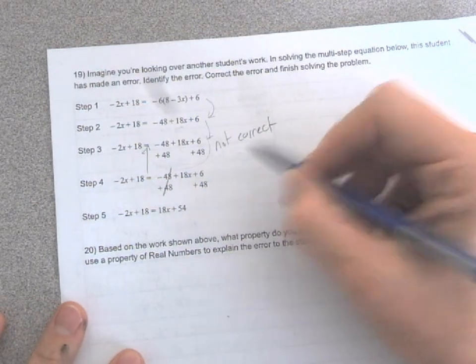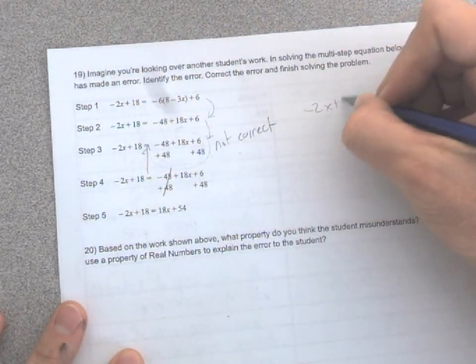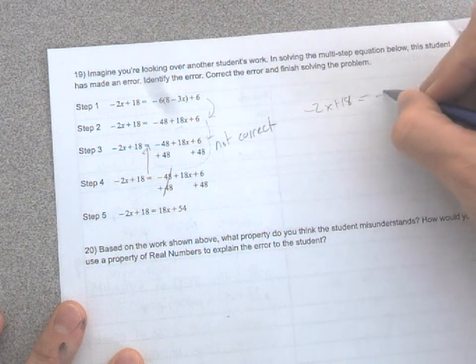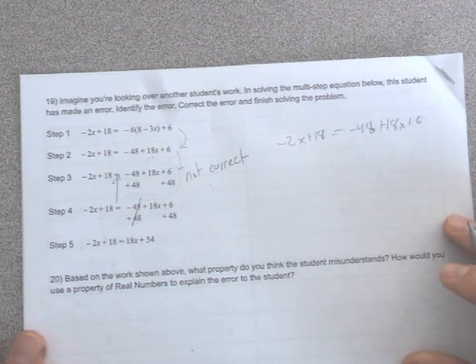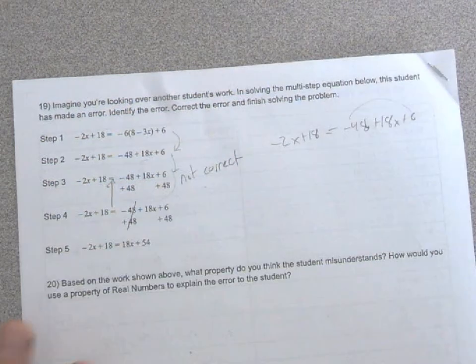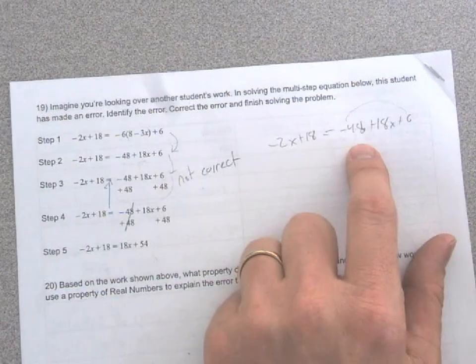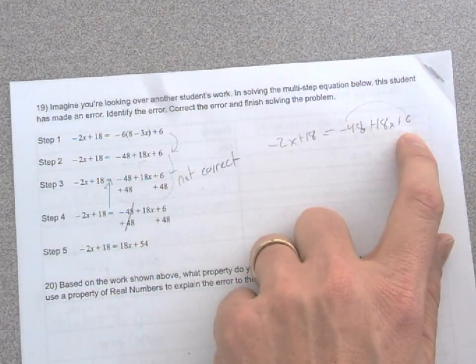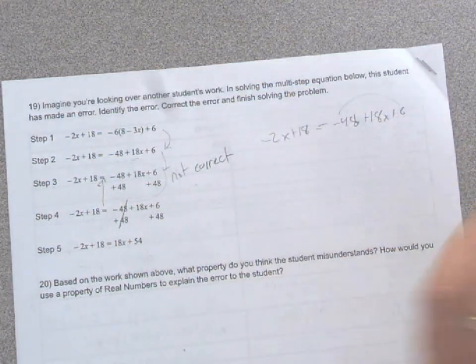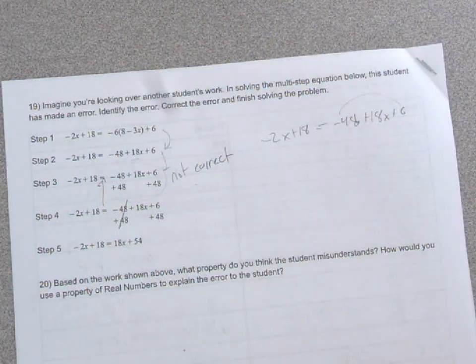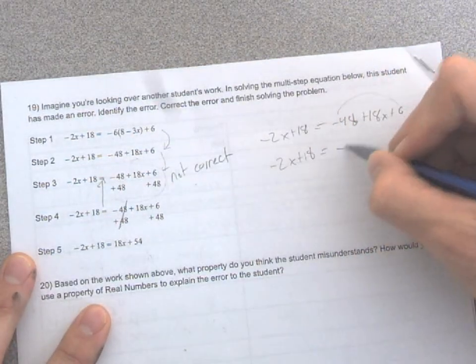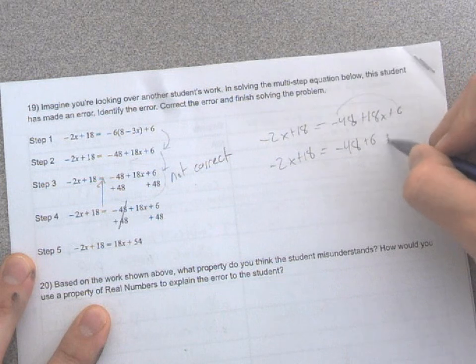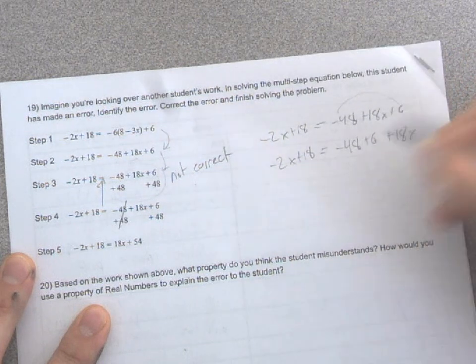Okay, so let's fix it. Let's go back to this step. We have -2x plus 18 equals -48 plus 18x plus 6. Now we notice again that these are both numbers. So instead of trying to add 48, or even subtract 6, because those are on the same side, we're just going to combine like terms. We're going to use the commutative property of addition, and we're going to rewrite this so that they're next to each other.